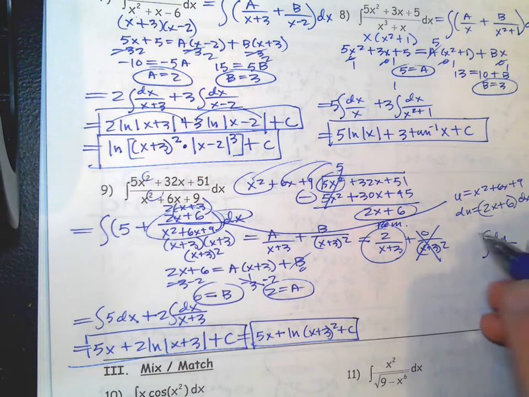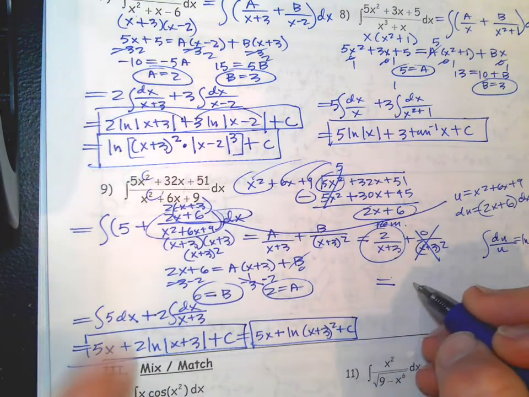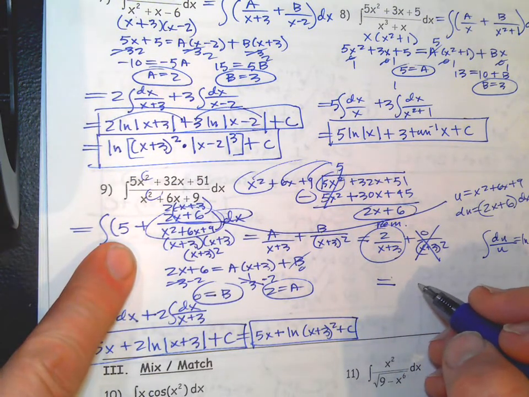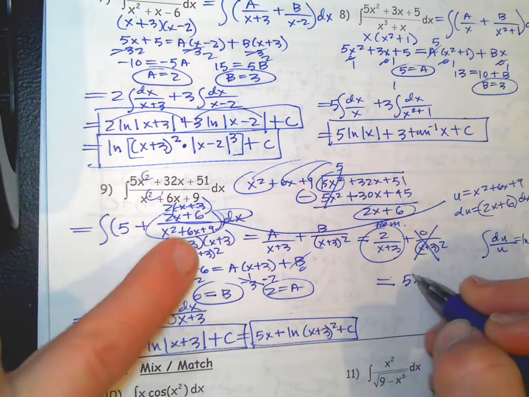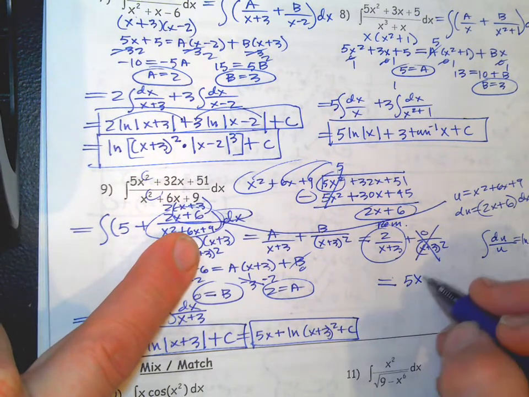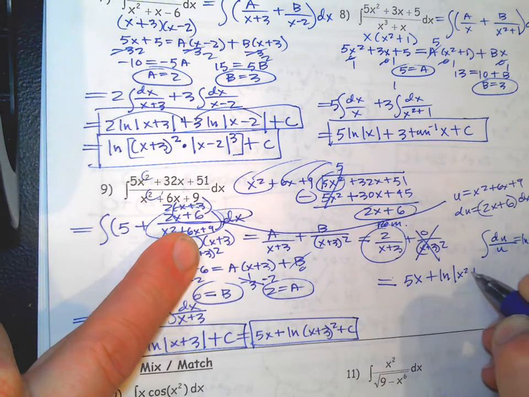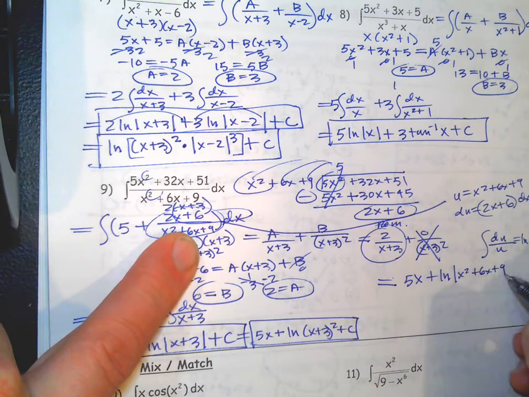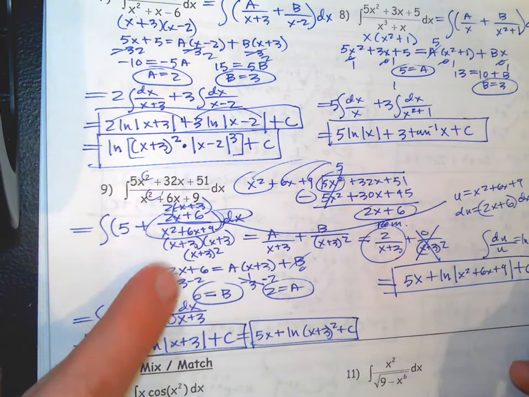If I go back over here, what do I get? I get natural log of the absolute value of u. So if I integrate this, I get 5x, and then when I integrate this with U-substitution, I get natural log of the absolute value of u, which is x squared plus 6x plus 9, plus c. And guess what?